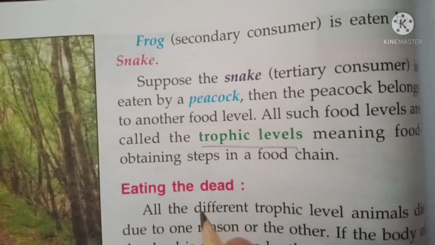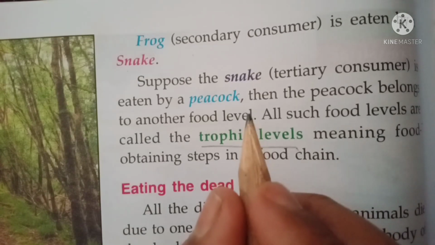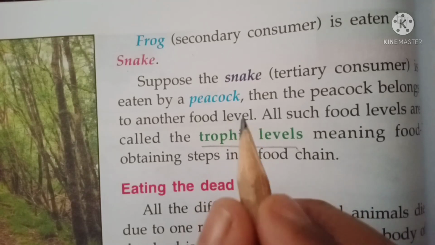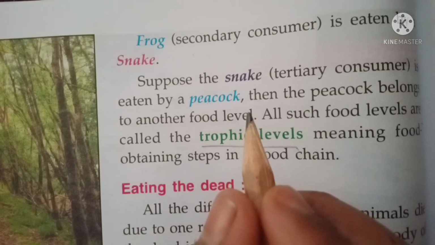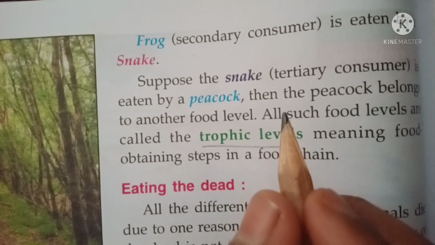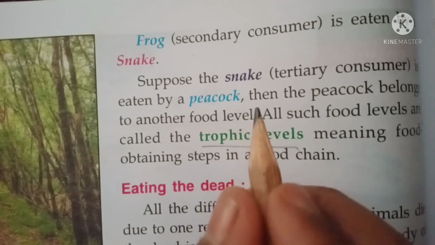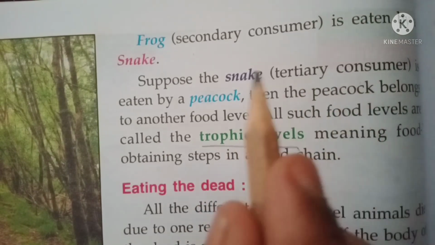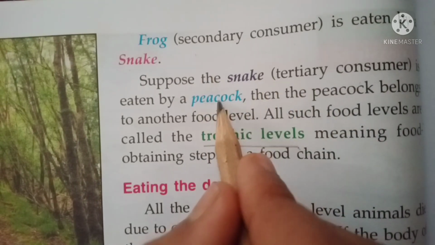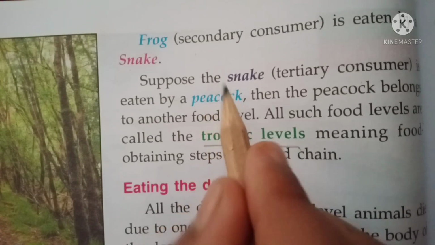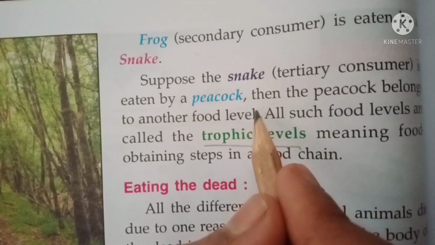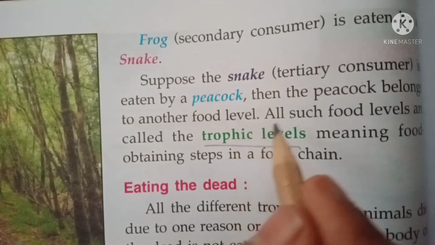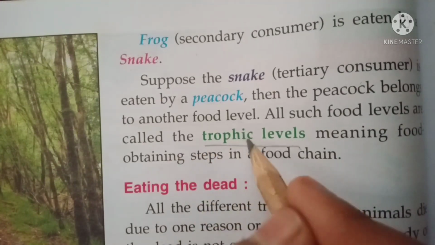Understand, people? What is that? And what example did I give? Grass. Grass is what? Producer. Grass is eaten by the grasshopper. The grasshopper is a primary consumer. And again the grasshopper is eaten by the frog. The frog is a secondary consumer. And again the frog is eaten by the snake. The snake is a tertiary consumer. Again the snake is eaten by a peacock or eagle, which belongs to another family. They have not given that, it is out of syllabus. Like that only. All such food levels are known as trophic levels.